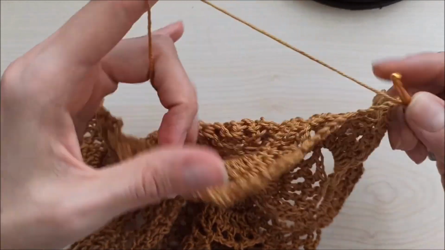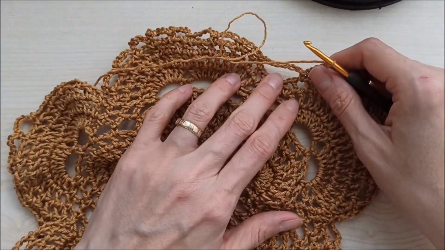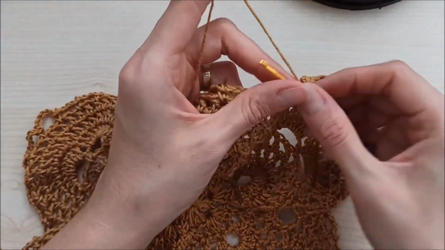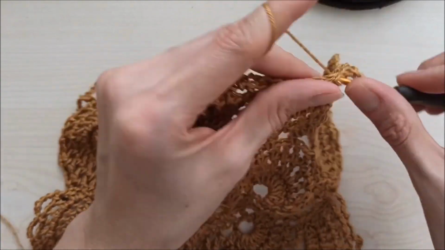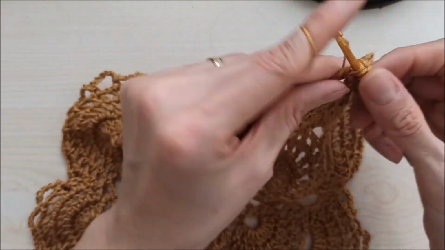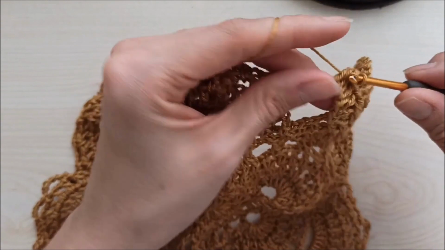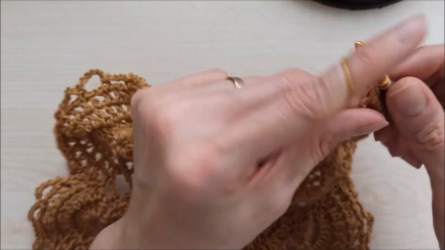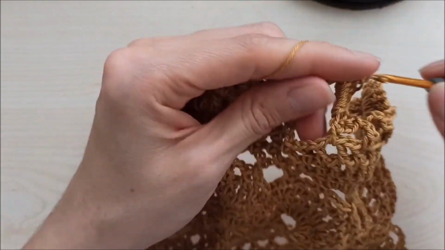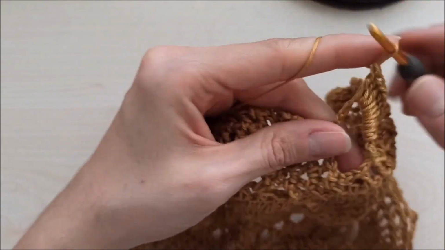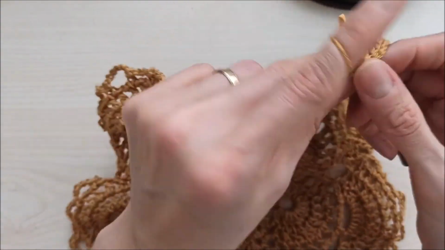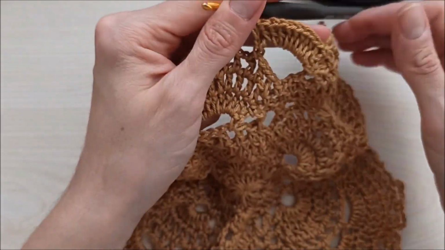Yarn over, come to the middle increasing chain 7 space and make here again 9 double. 1 2 3 4 5 6 7 8 and 9. Then insert the first, join with a single crochet.